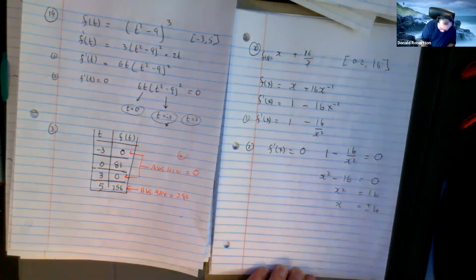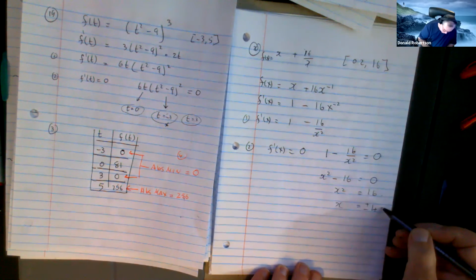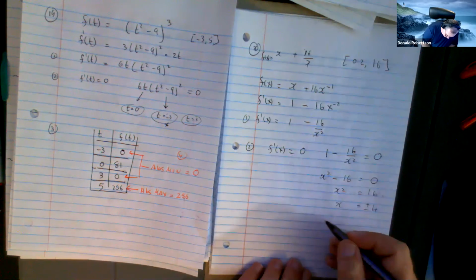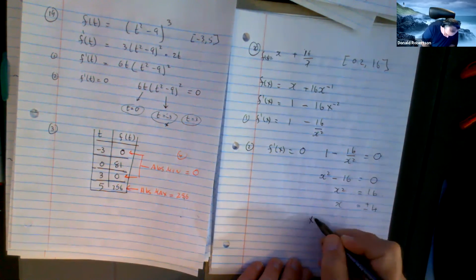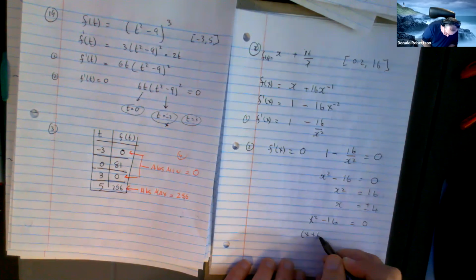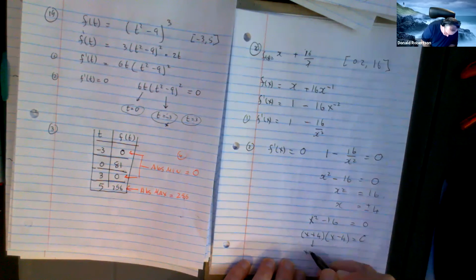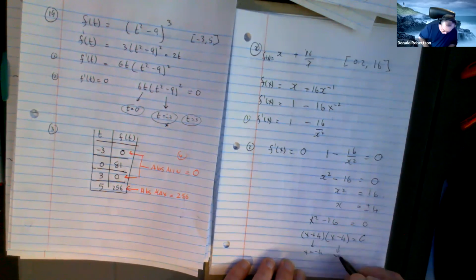If we go the way that was done, add 16, square root of both sides, remember it's plus and minus 4. The other method, which is what Robin was explaining to us, is a difference of 2 squares. And can you see that you get x equals negative 4 and x equals 4?